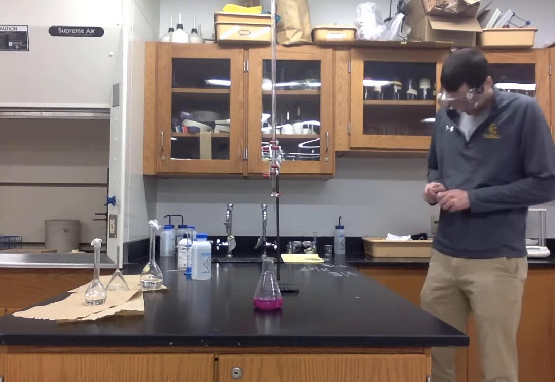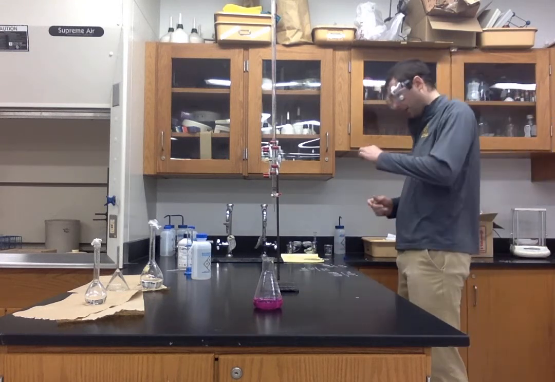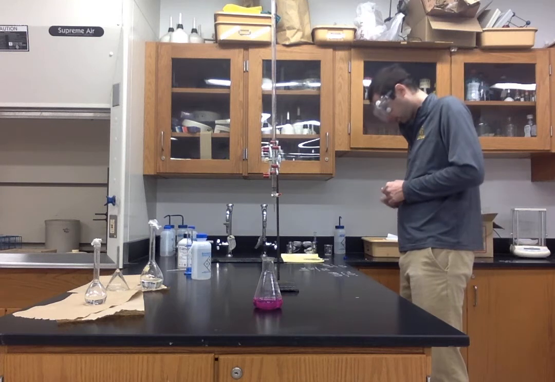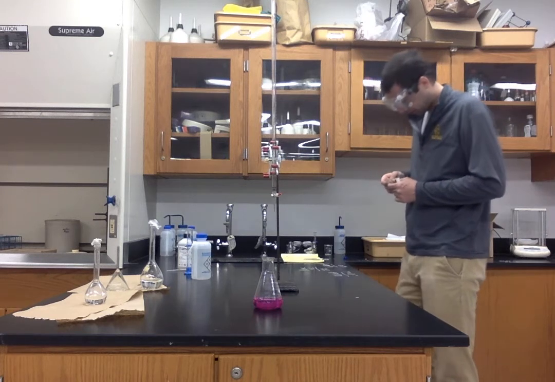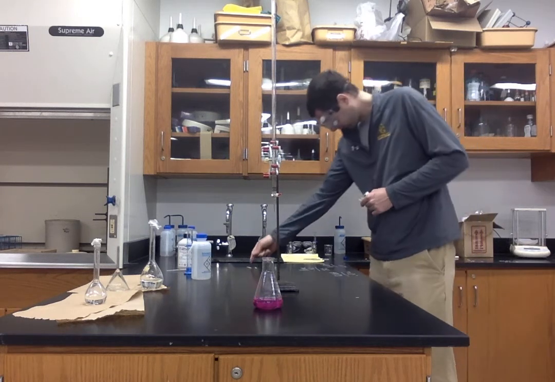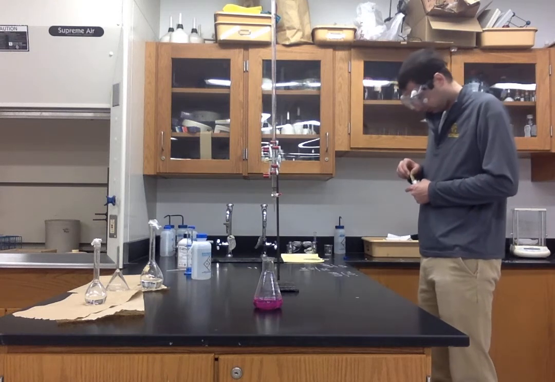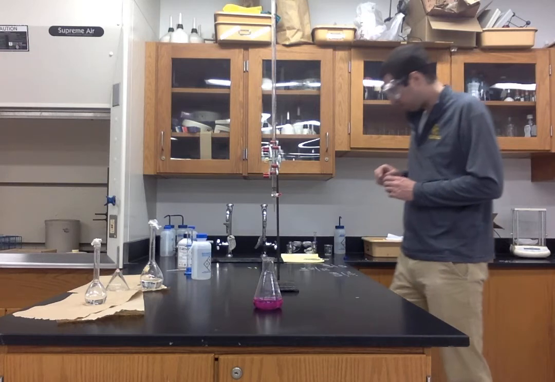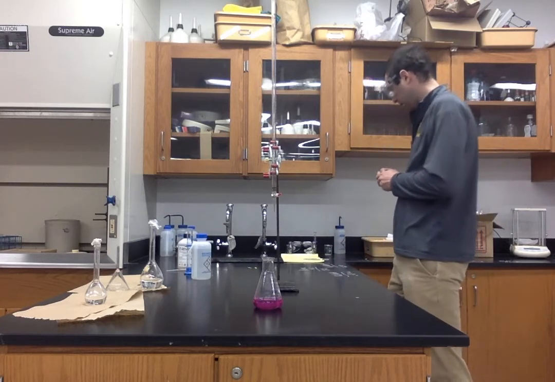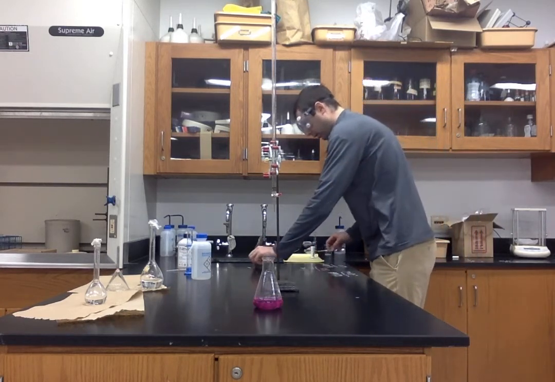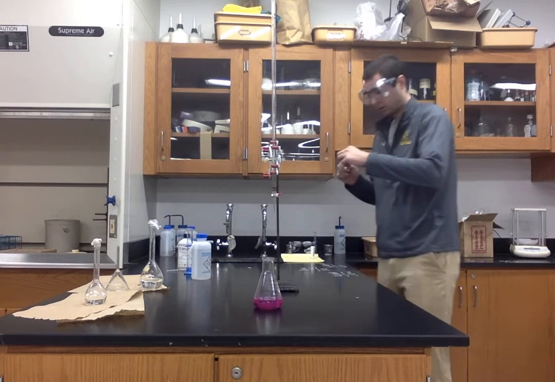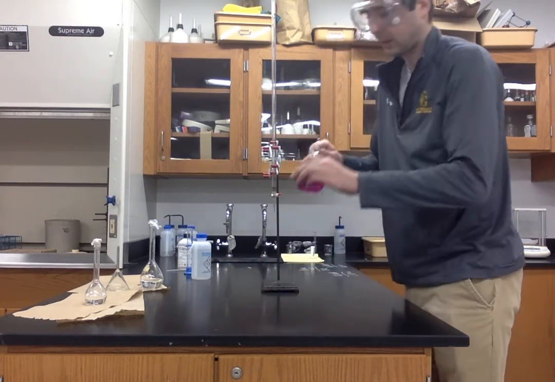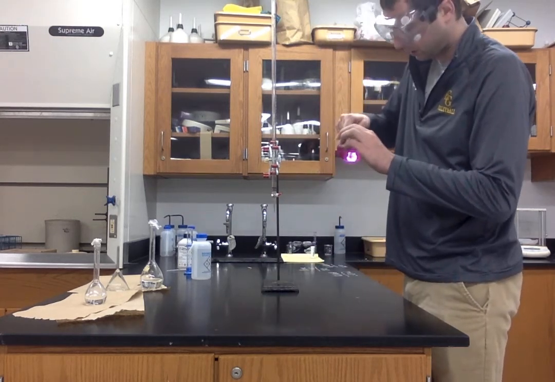And now, let's take the pH using our pH test strips. And then let's add some more base, to then get a final pH of our solution.